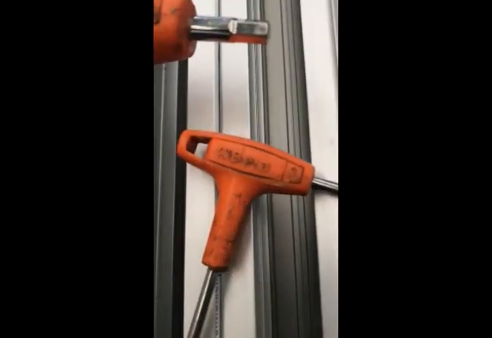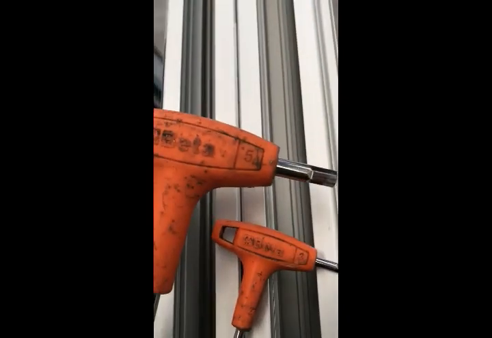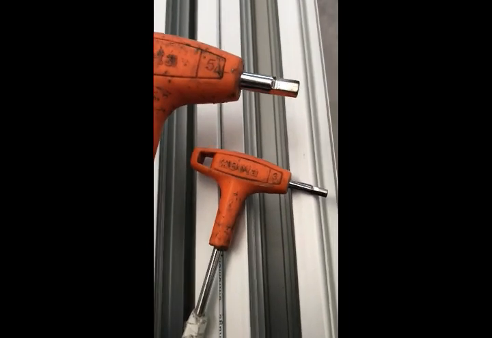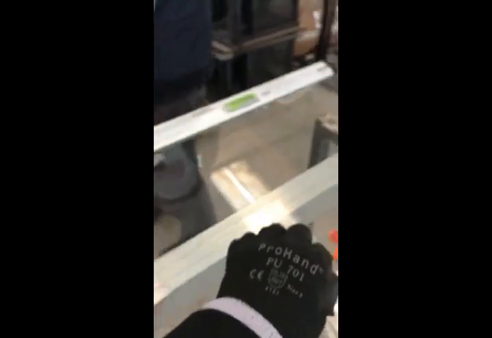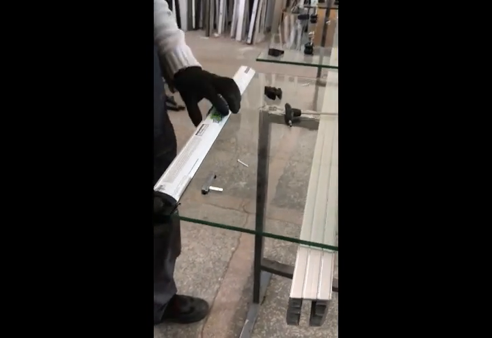These are the sizes of Allen keys we are going to use during the mounting of the plastics: 3 and 5. So let's begin doing it.